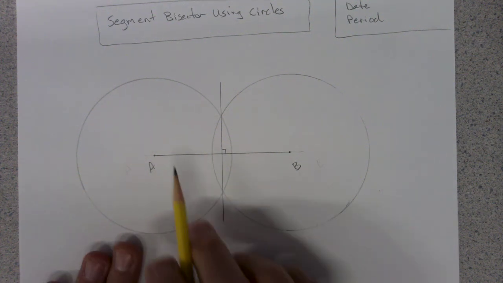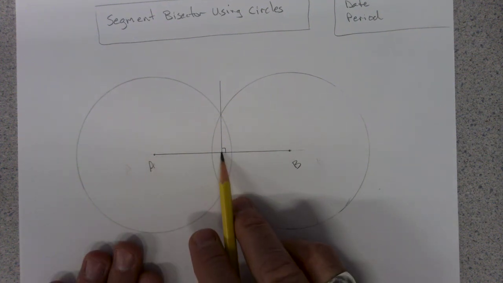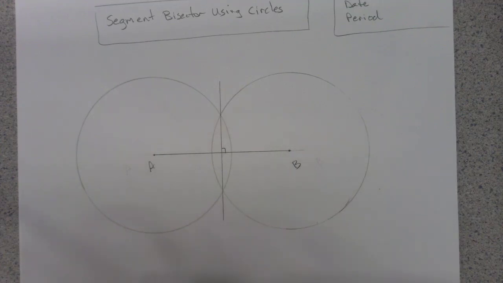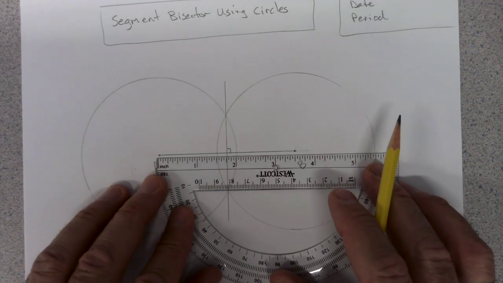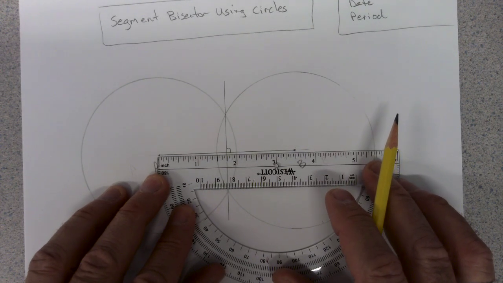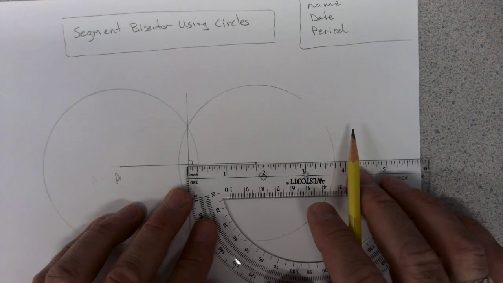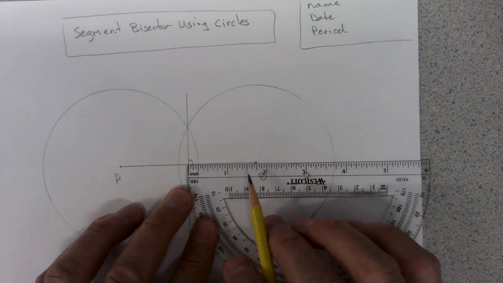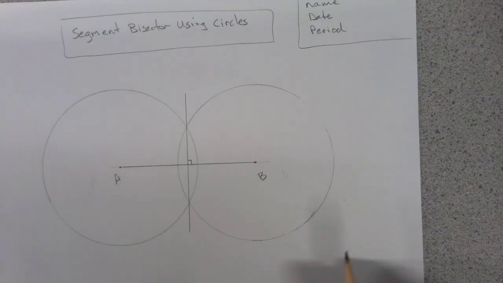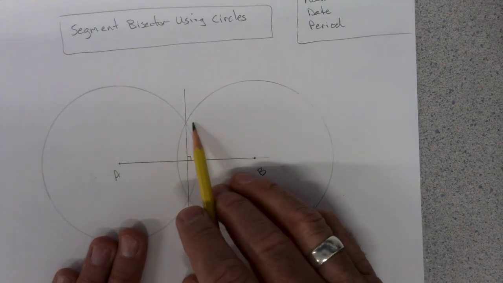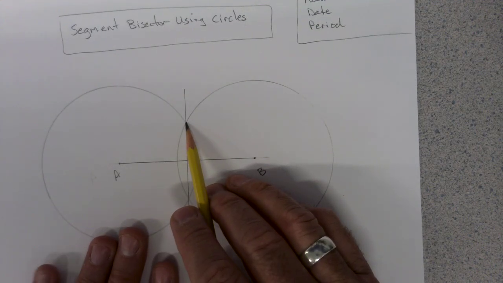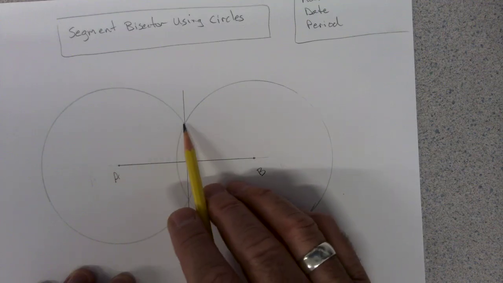And let's see what's going on. So this half from A to the center is exactly the same as B to the center. And if we want, we can measure it. So here, that's like at 1 3/4 inches. And if I measure here, this is at 1 3/4 inches. So now, this point right here, how far is it from here to here?